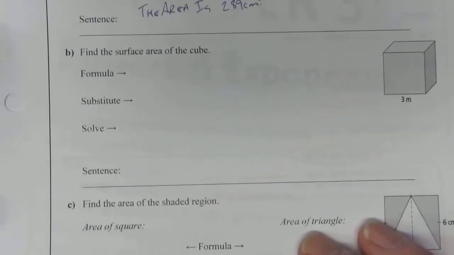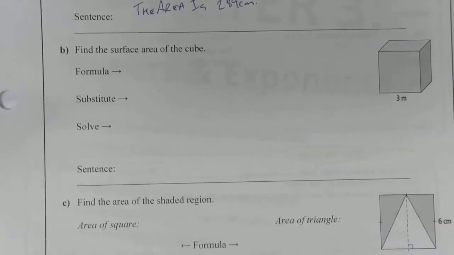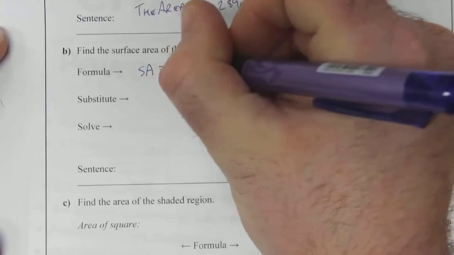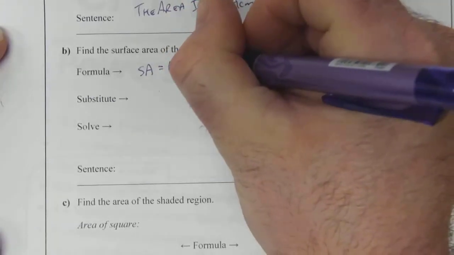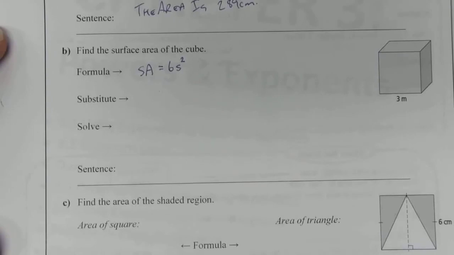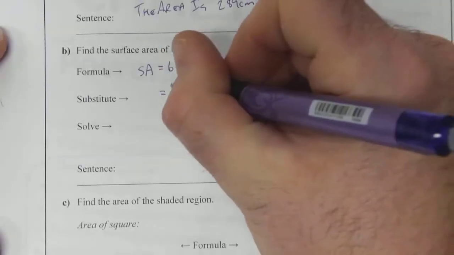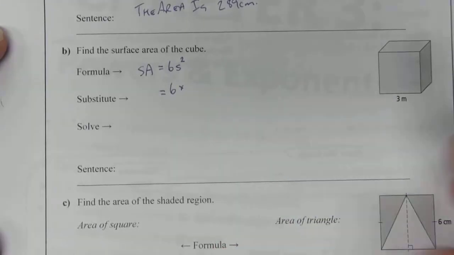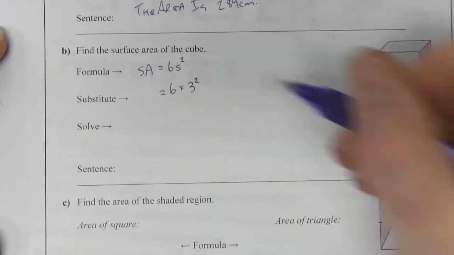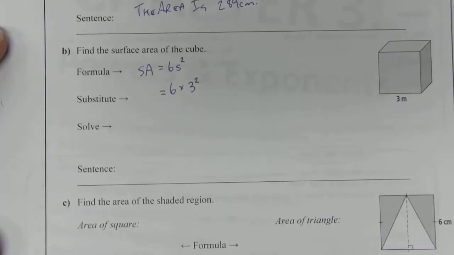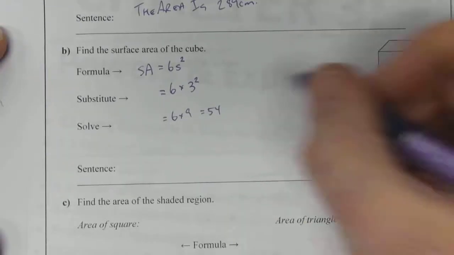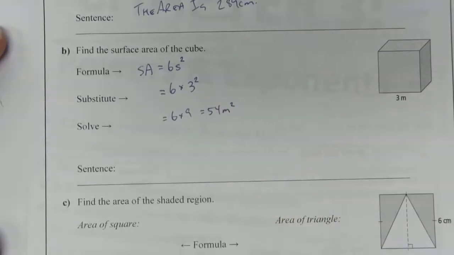Next up, we're finding the surface area of a cube. So we need to identify our formula first and make sure that we've chosen the correct one. For the surface area of a cube, surface area is equal to 6 times the side length squared. So in this case, that's 6 times S, which is 3 meters, so it's 3 squared. And then we solve it. So that's equal to 6 times 9, which is equal to 54 meters squared.